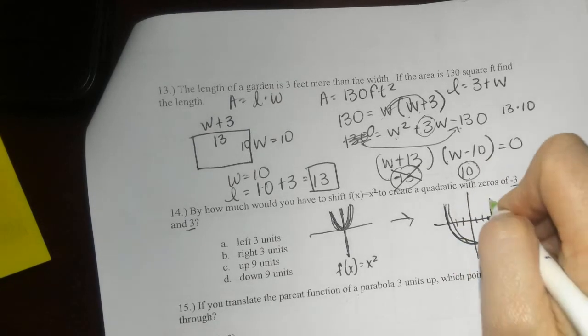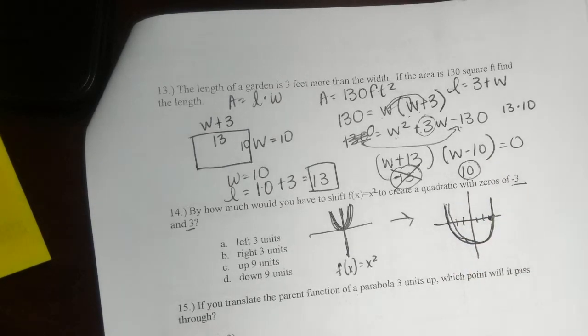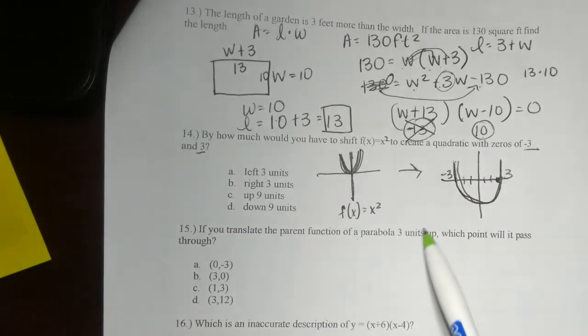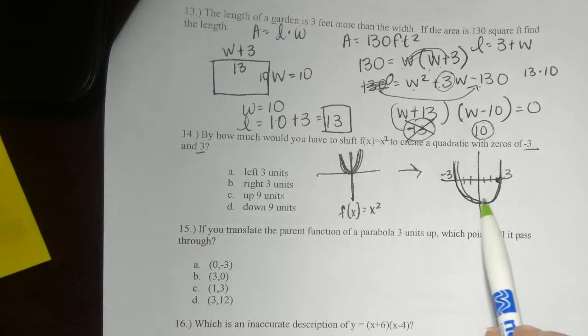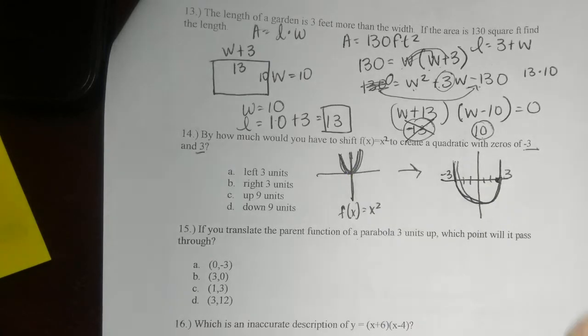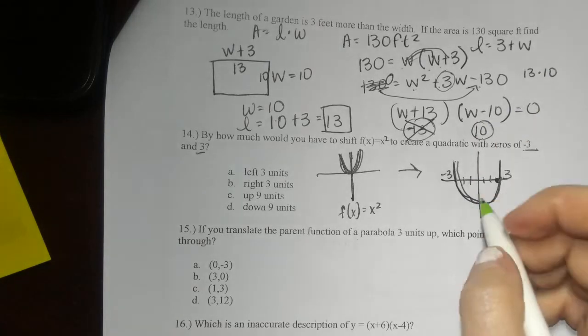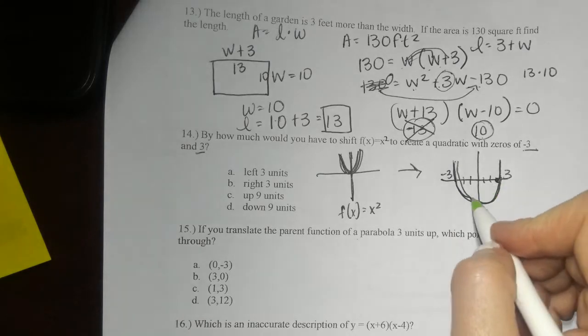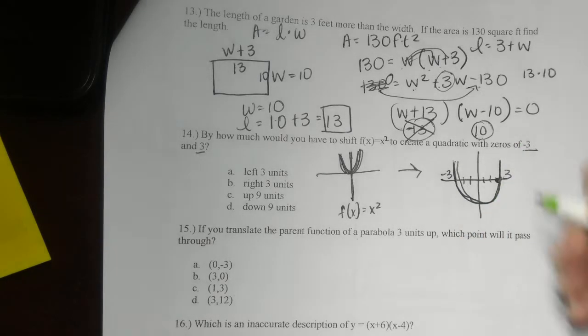I'm really horrible at doing this, but that's supposed to pass through the 3. Okay, negative 3 and 3. We want it to go from here to here. So what did we just do? We went down. We went down, for sure. It got wider, but it for sure went down.